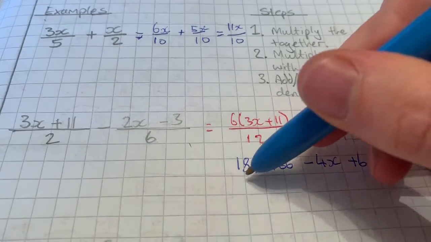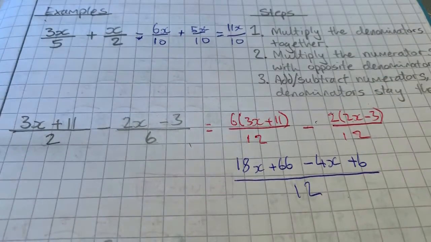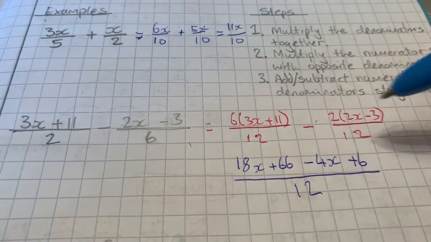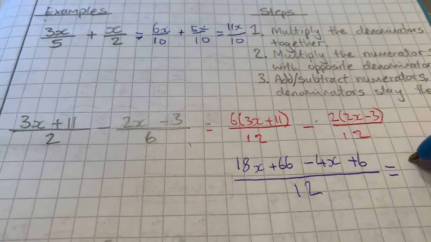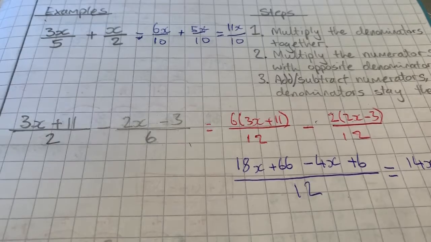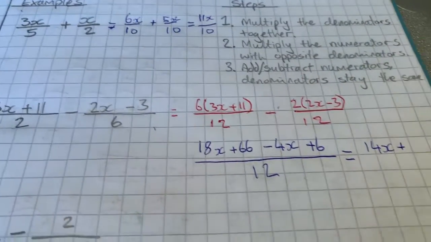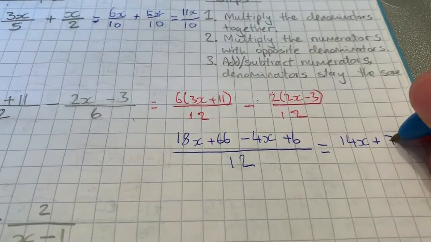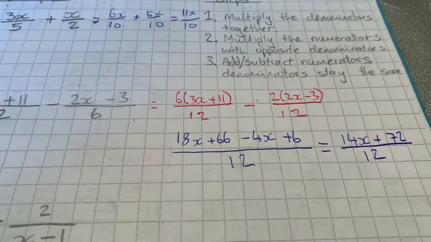Now, denominator stays the same, so it's going to be 12 still. And then we finish off by tidying this up. So 18x minus 4x is 14x. 66 add 6 is 72. And our denominator is 12.